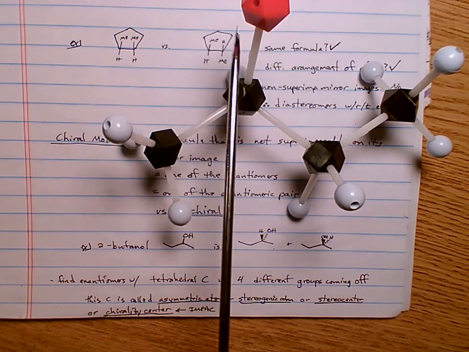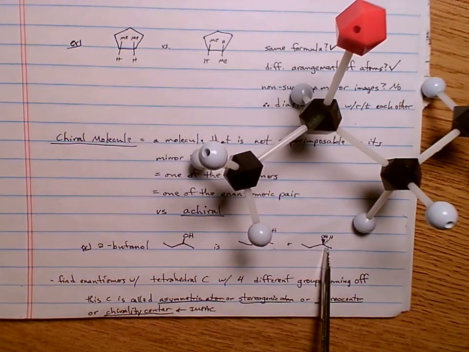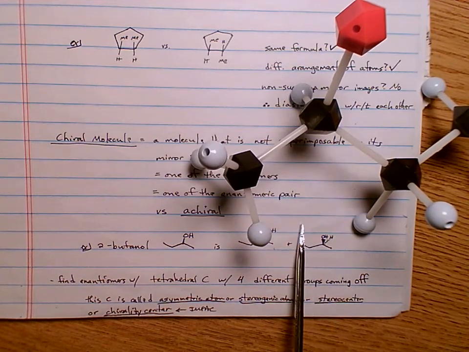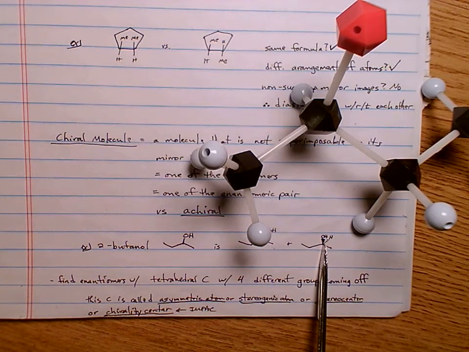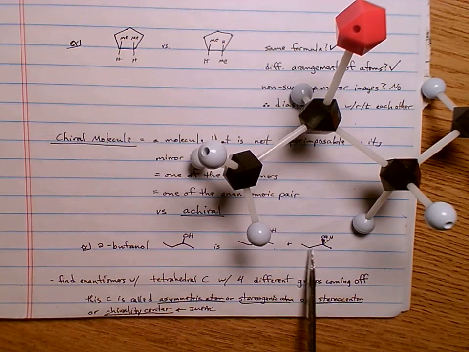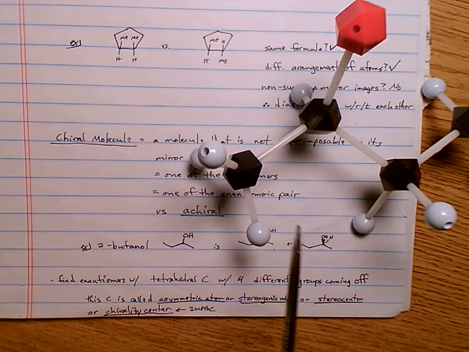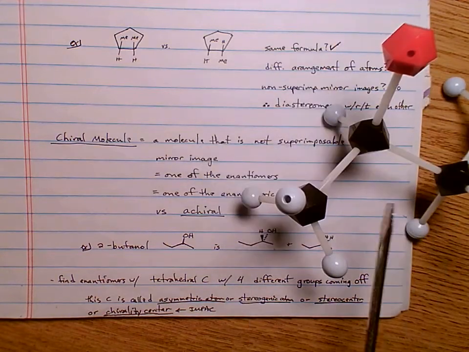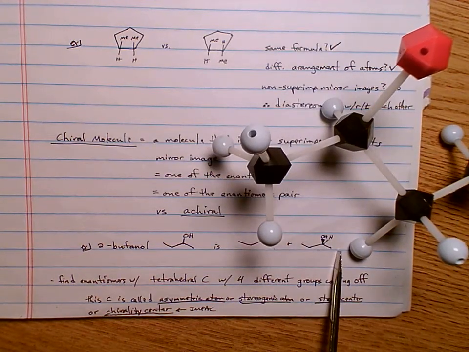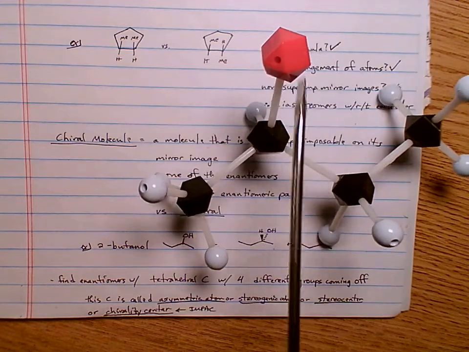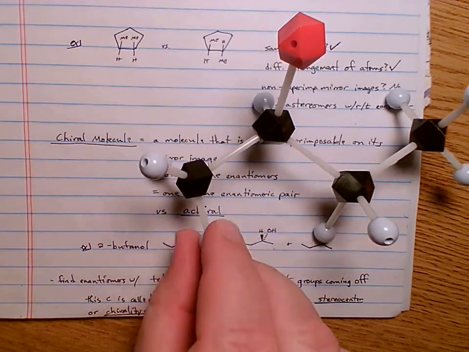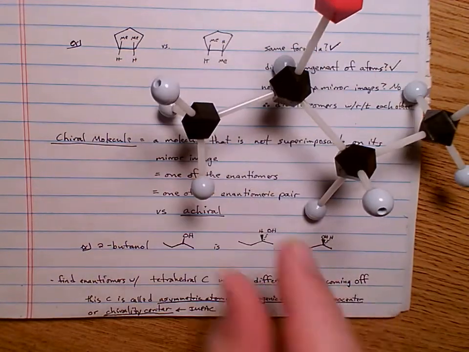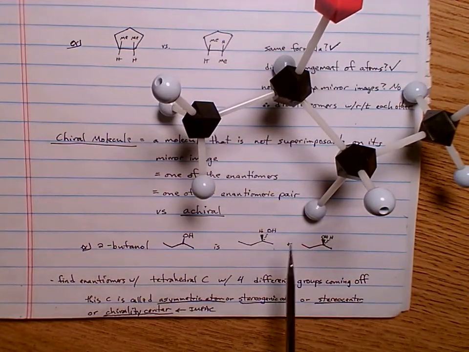No, because we can see, let me line them up. Yes, the OH is coming out at us, just like in this molecule. The hydrogen is going back, but this molecule has the CH2, CH3, the ethyl group on the left. Here the methyl is on the left. The drawing has the methyl on the right, but here the ethyl is on the right. So just by flipping this molecule over, I cannot make the other molecule.